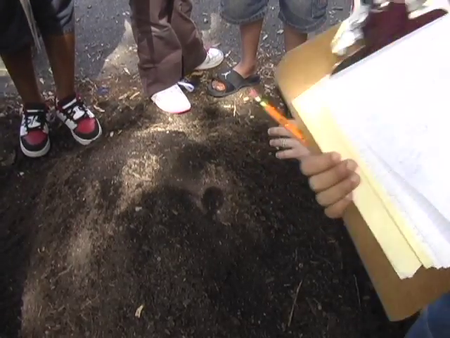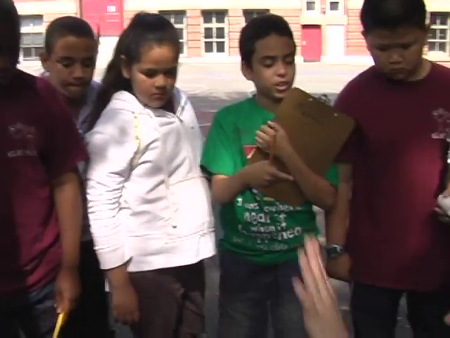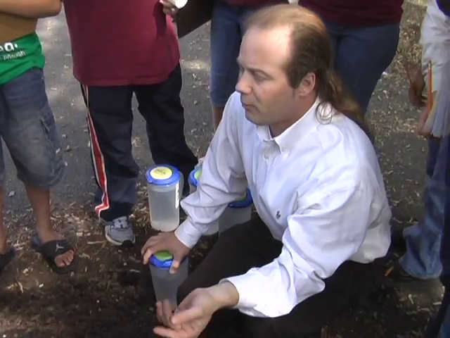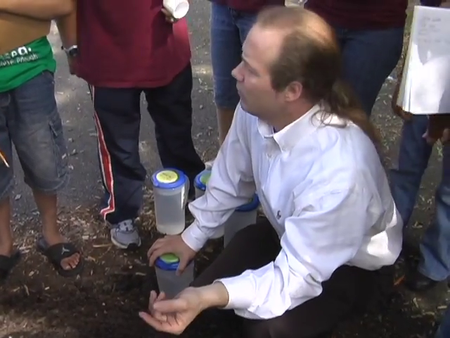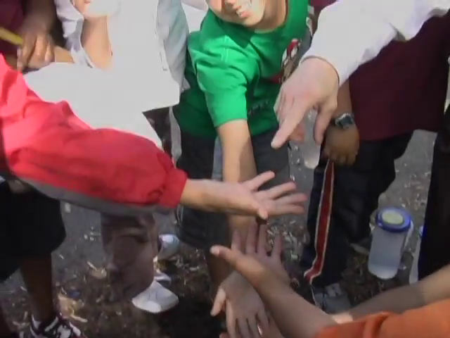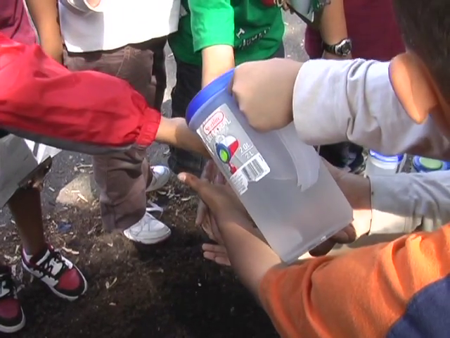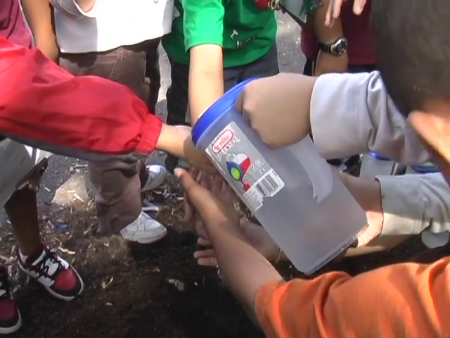What have you observed just now? Volcano eruption. High wind pressure. Let's see some hands, please. Does earth material get moved very quickly or very slowly by wind? Very slowly. Okay.